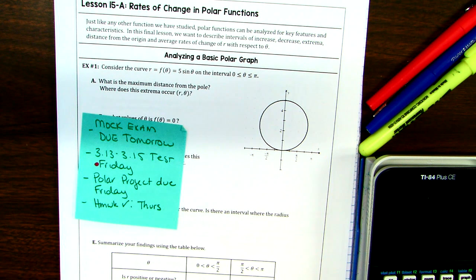Right, guys, so don't forget the mock exam is due tomorrow. If you have it today, of course, I'll take it, but I should be getting those red folders from you guys tomorrow.